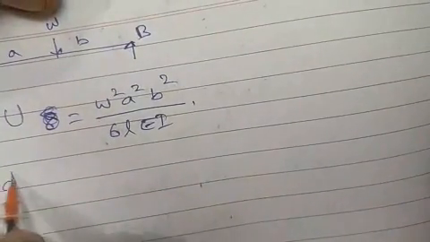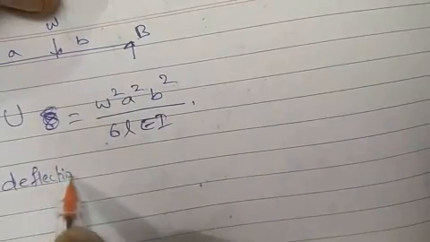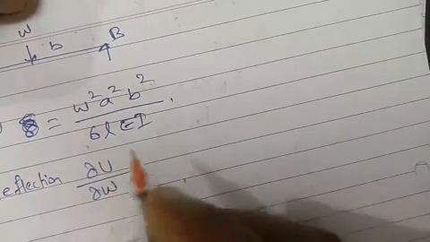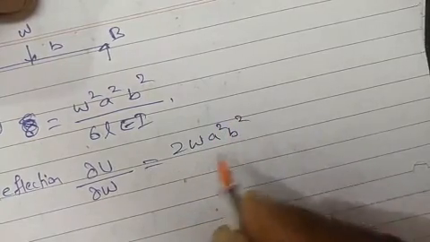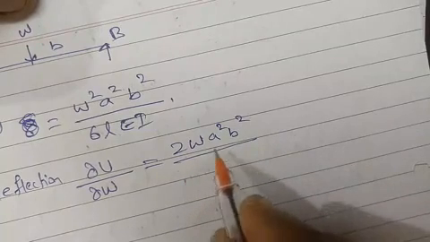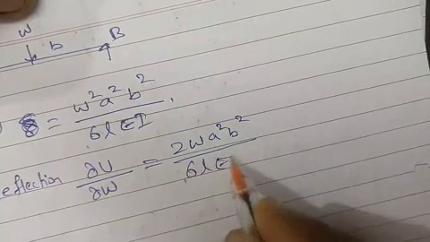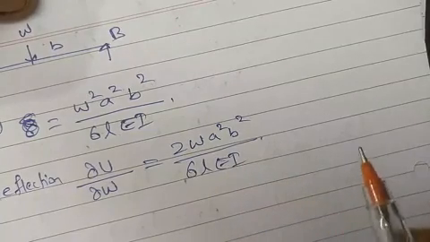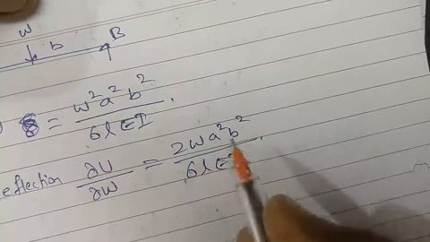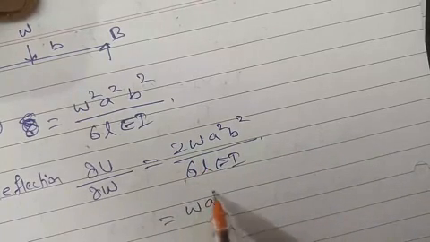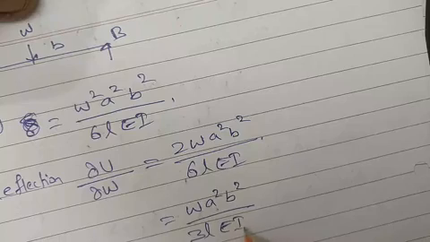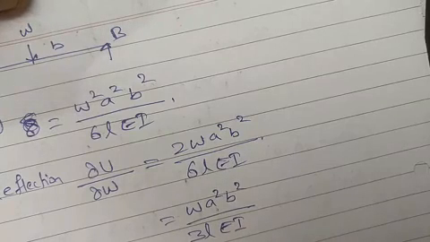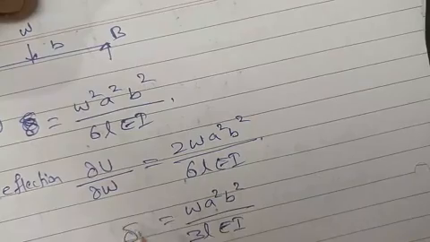Now deflection is dou U by dou W. So it will become 2W A square B square by 6L EI. It will become W A square B square by 3L EI. This is actually delta.